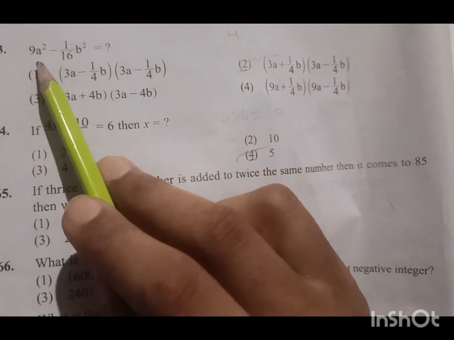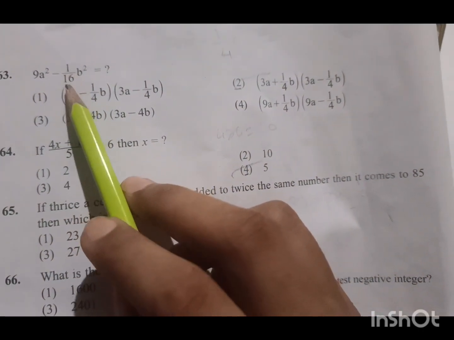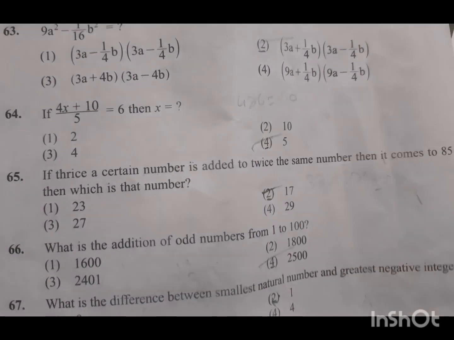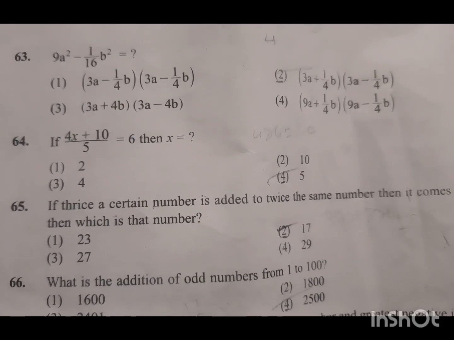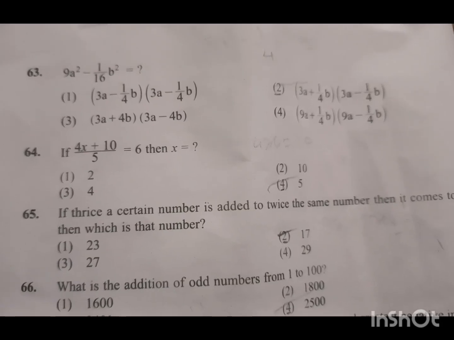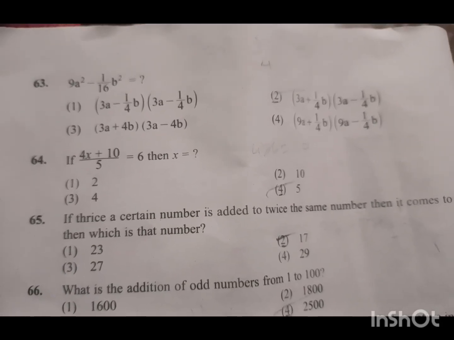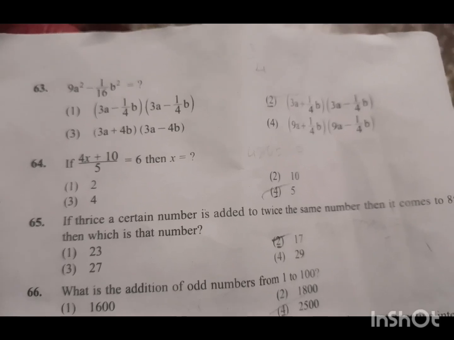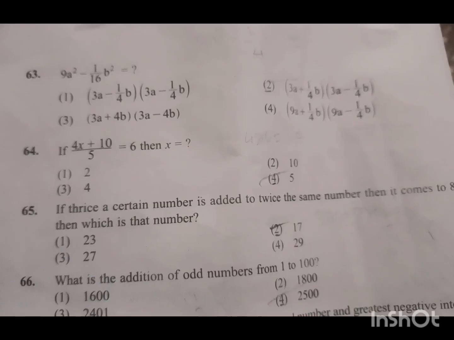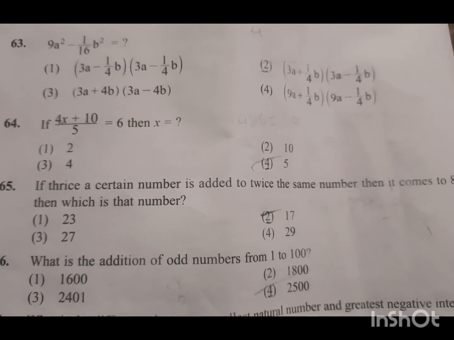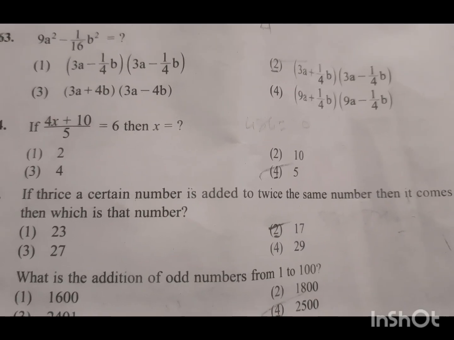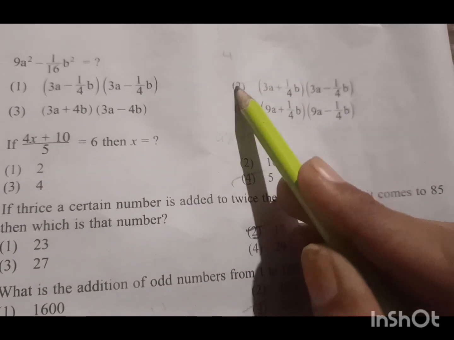Question number 63. 9a square minus 1 upon 16b square is equal to how much? Option 1: (3a minus 1 upon 4b)(3a minus 1 upon 4b). Second option: (3a plus 1 upon 4b)(3a minus 1 upon 4b). Option 3: (3a plus 4b)(3a minus 4b). Option 4: (9a plus 1 upon 4b)(9a minus 1 upon 4b). Option number 2 is the correct answer.